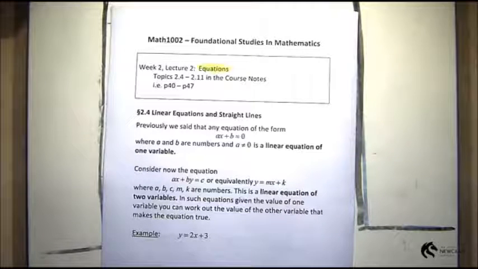So, on Tuesday, I talked about solving equations, and what we were looking for was, if I gave you an equation with a variable, you were trying to find which values of the variable made that equation true. Right? And we saw some techniques. We solved a linear equation, and we saw how to solve quadratic equations. Okay, that's essentially what we did on Tuesday.